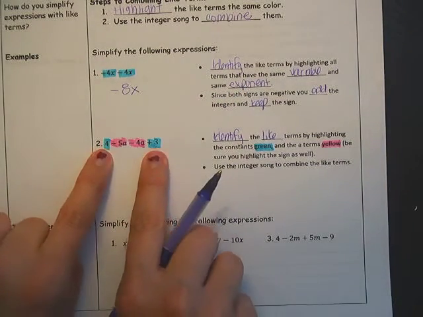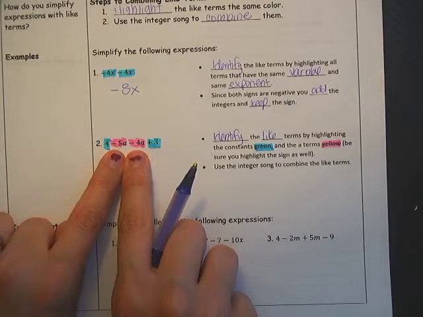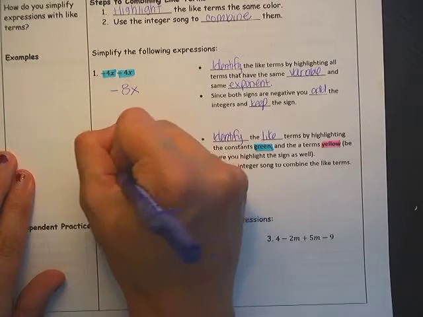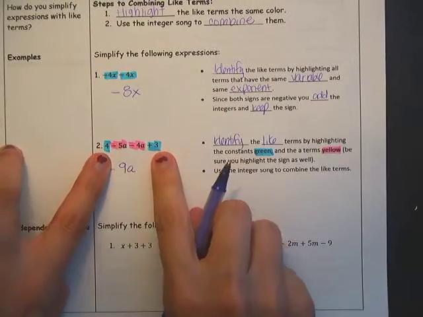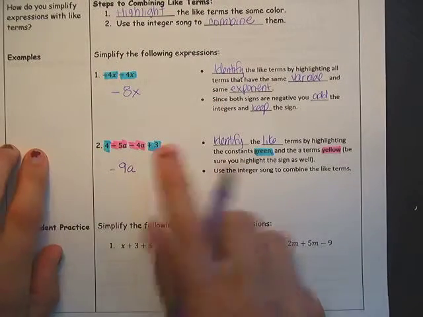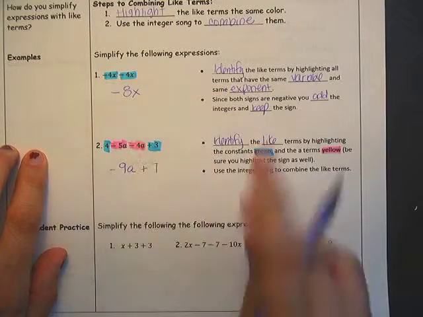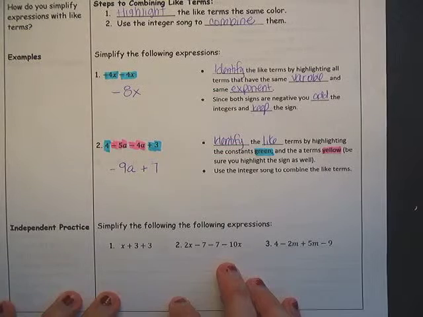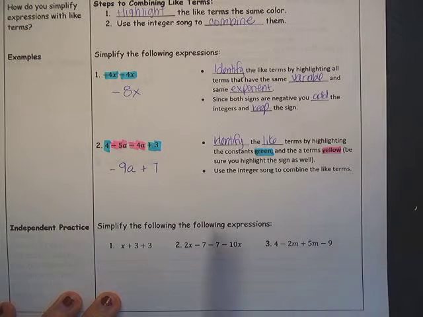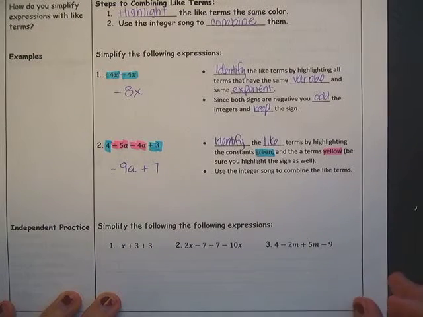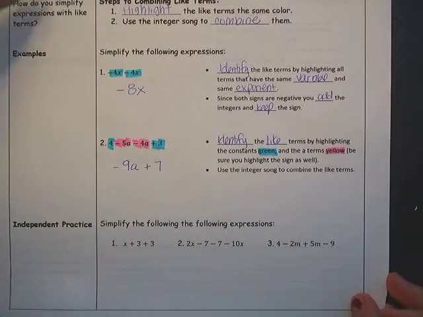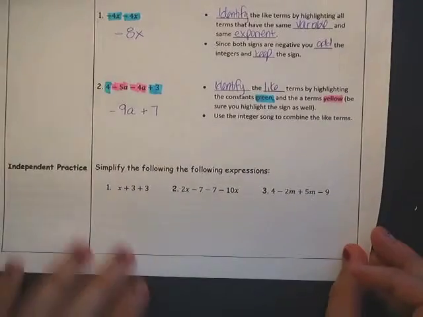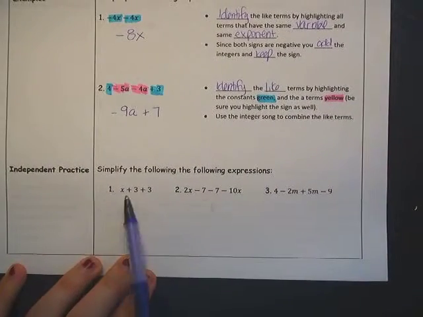So first we'll combine the a terms. Same signs, add and keep, so you get negative 9a. And then these ones are same signs, add and keep, plus 7. Negative 9a plus 7. And listing the variable term first puts it in standard form. Okay? Now there are no more like terms, so therefore this is as simplified as this expression will get. Okay? So I want you to pause the video and take a few minutes to complete these on your own.